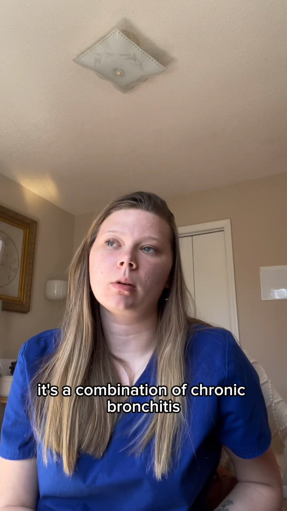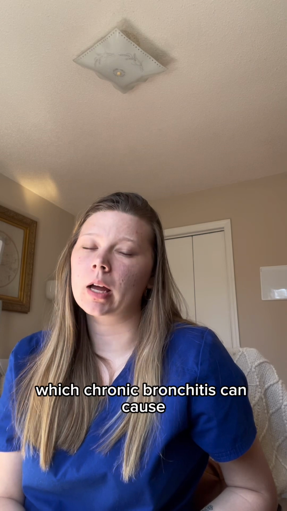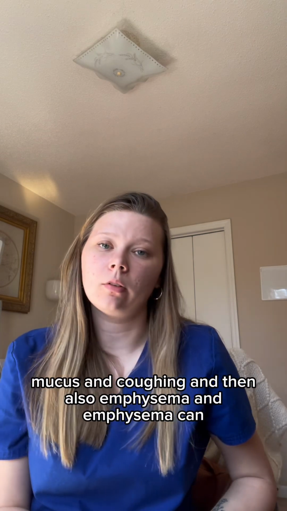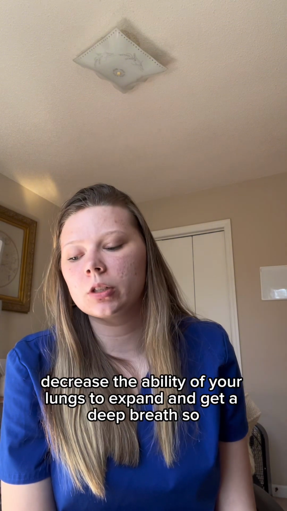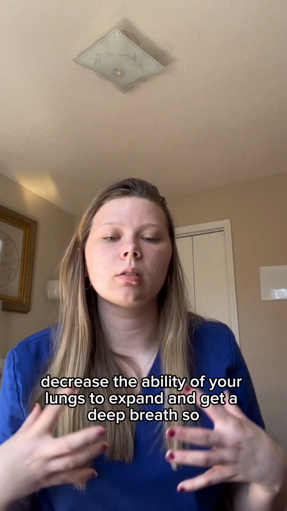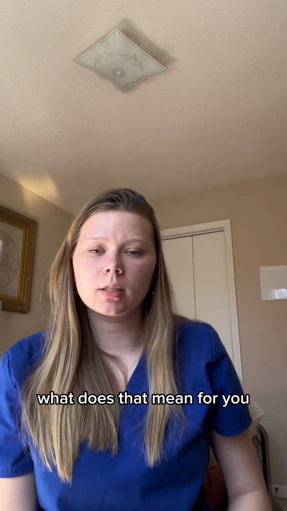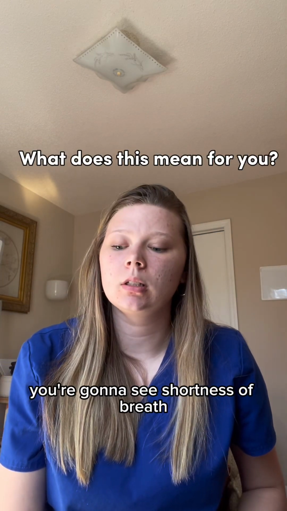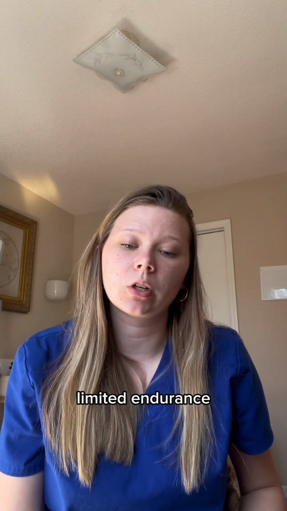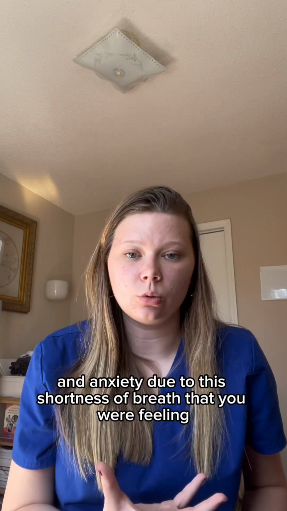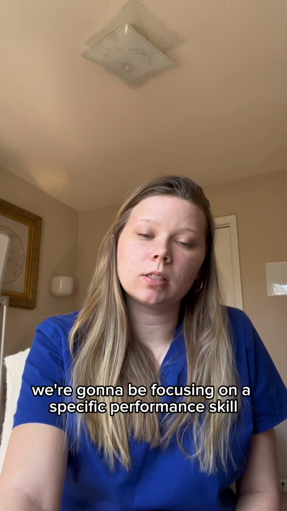It's a combination of chronic bronchitis, which can cause mucus and coughing, and also emphysema, which can decrease the ability of your lungs to expand and get that deep breath. So what does that mean for you? You're going to see shortness of breath, fatigue easily, limited endurance, and anxiety due to this shortness of breath that you are feeling. We're going to be focusing on a specific performance skill.